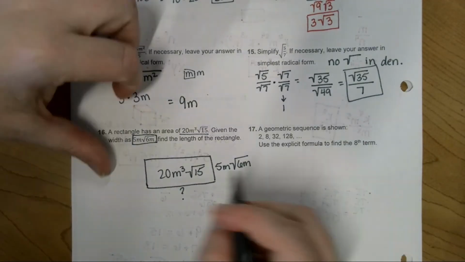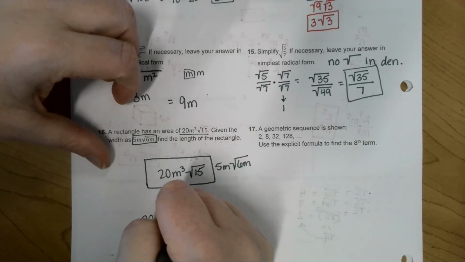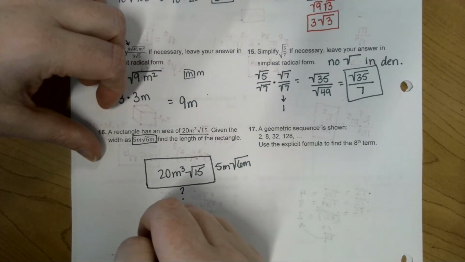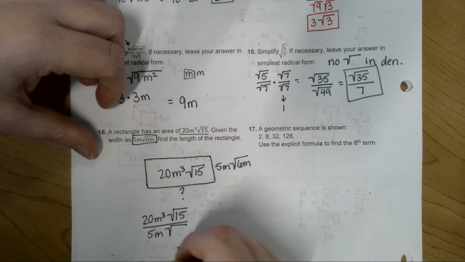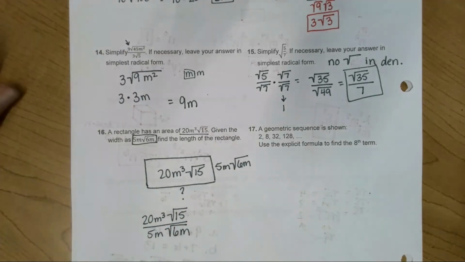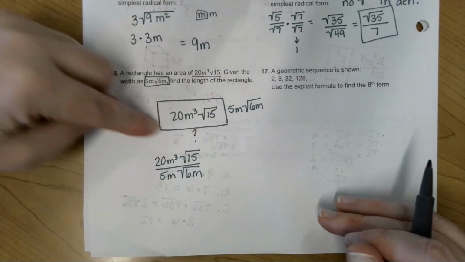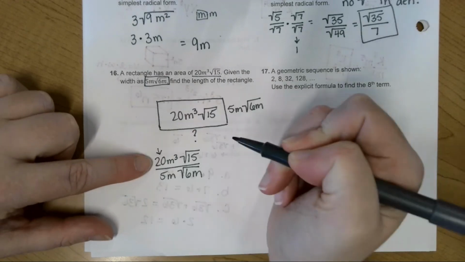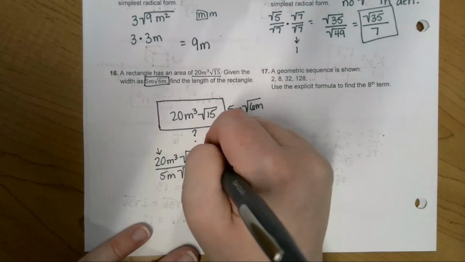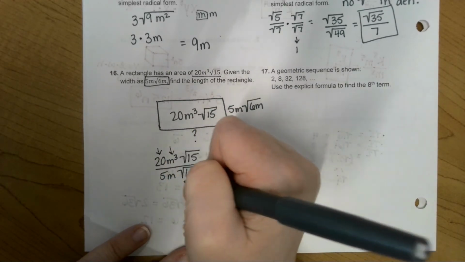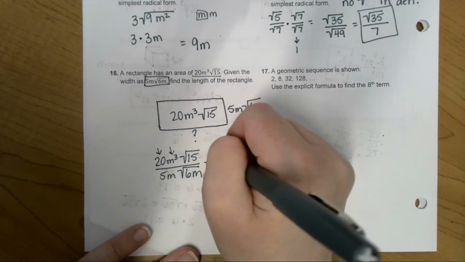So how do I undo multiplication? I use division. So we have 20m cubed times the square root of 15, and we're going to divide that by 5m square root 6m. I'm just double checking everything, making sure I'm doing this right. Then we're going to simplify this to get the length. Let's look at numbers first. 20 divided by 5 is 4. M to the third divided by m is m squared.